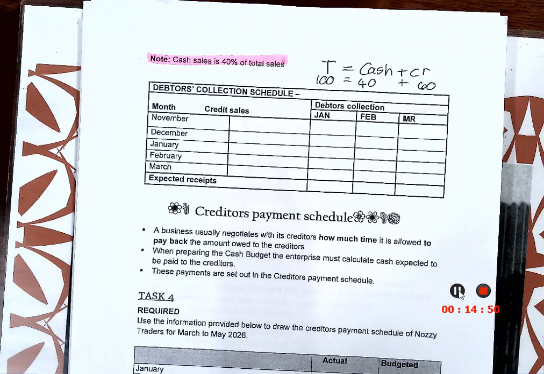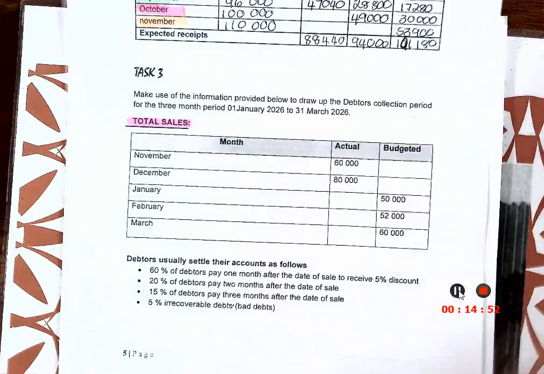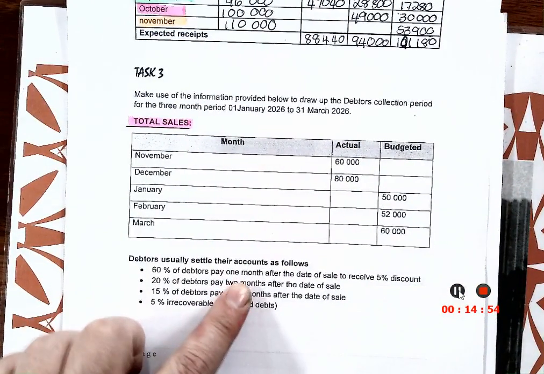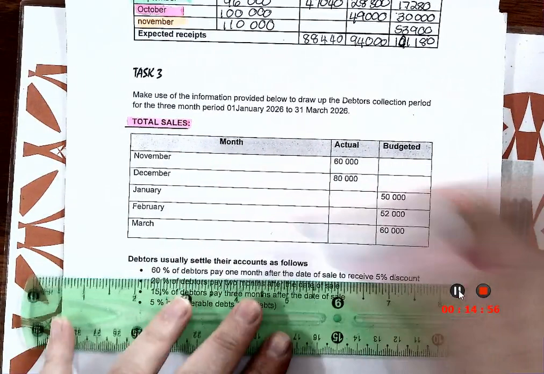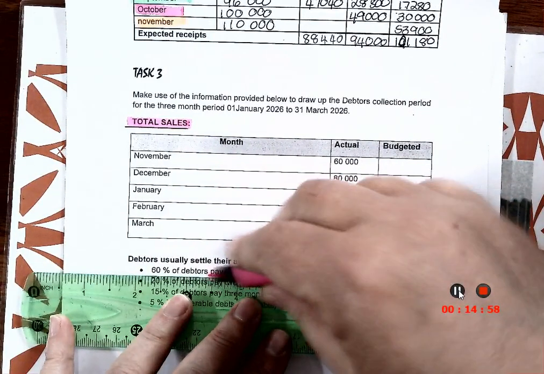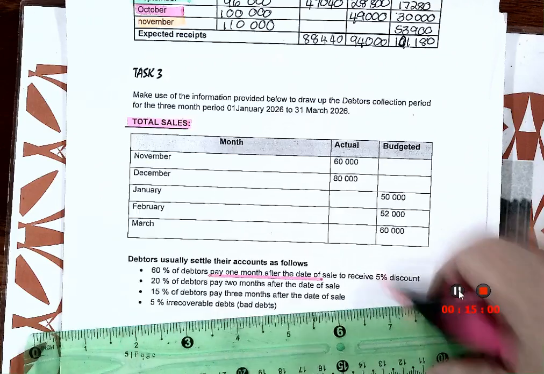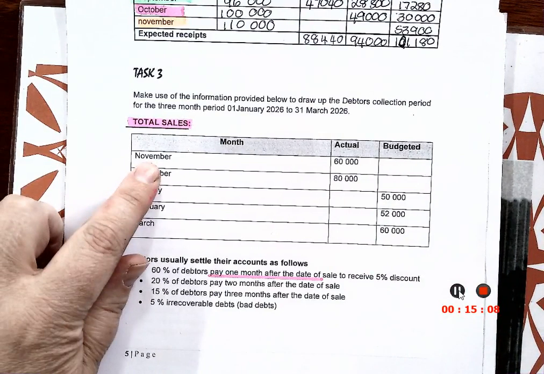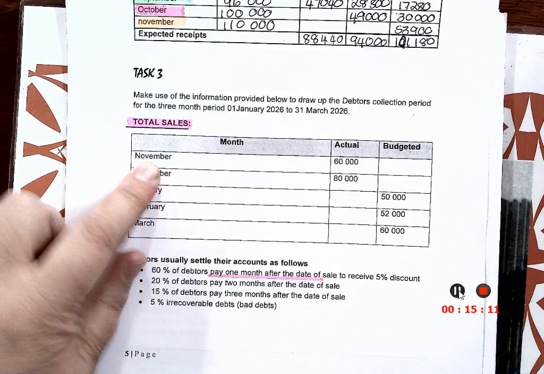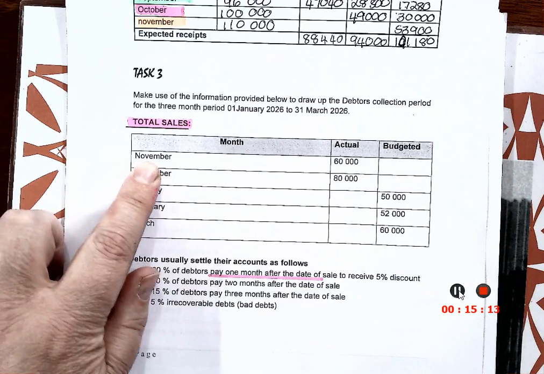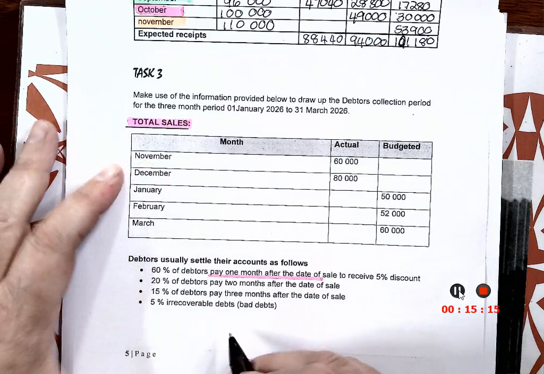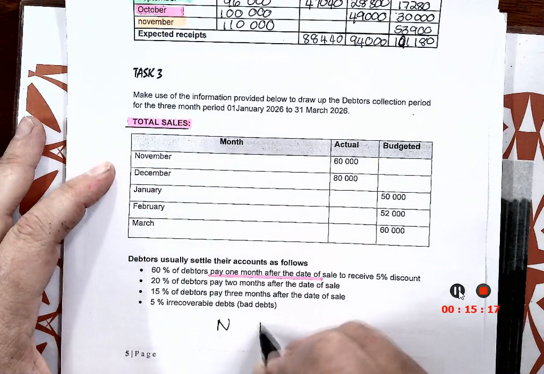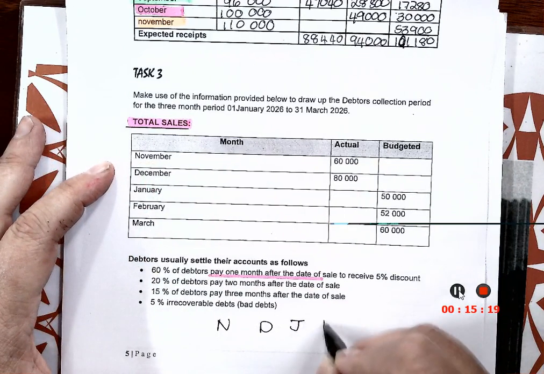The second thing, I want you to look here. They pay 1 month after the date. Meaning they start paying on 1. But your month of transaction is still 0. It's just they're not going to pay in that month. So when I do my months, I say November, December, January, February, March.